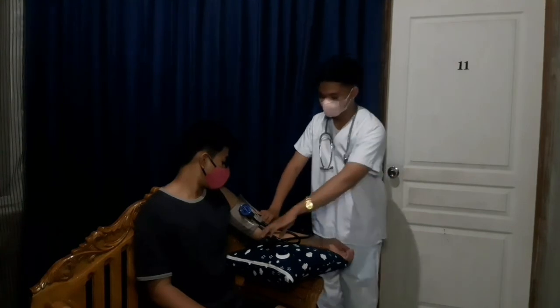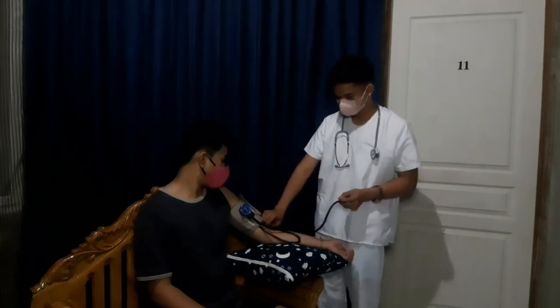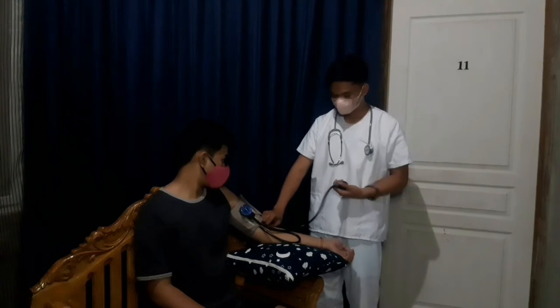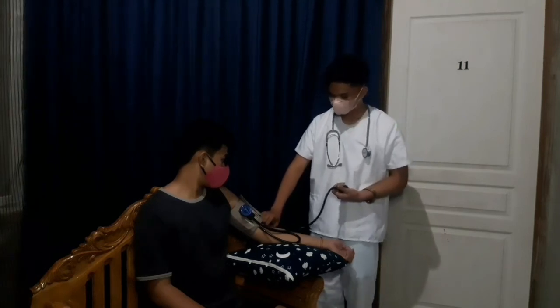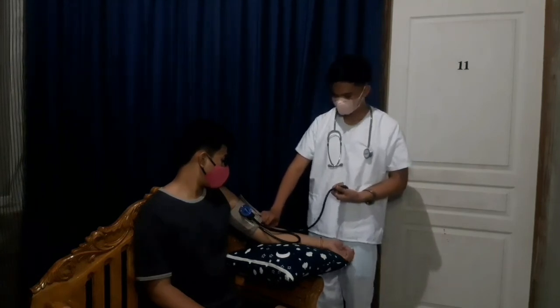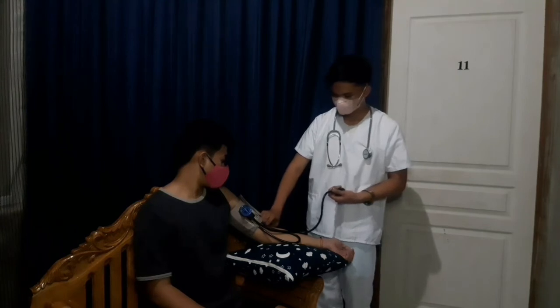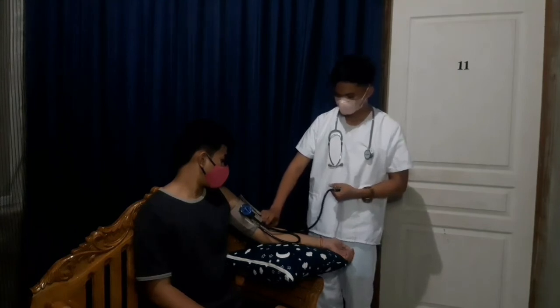Palpate the brachial artery with the fingertips. Close the bulb on the pump by turning the knob clockwise. Pump the cuff until you no longer feel the brachial pulse.